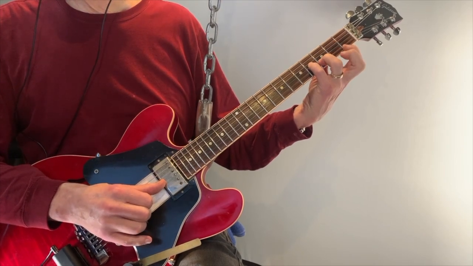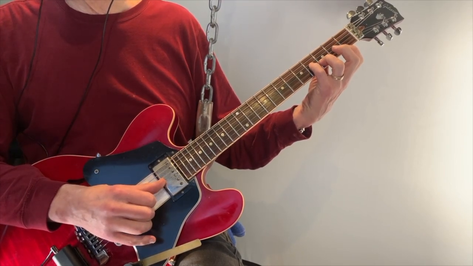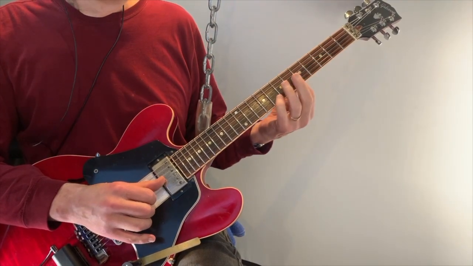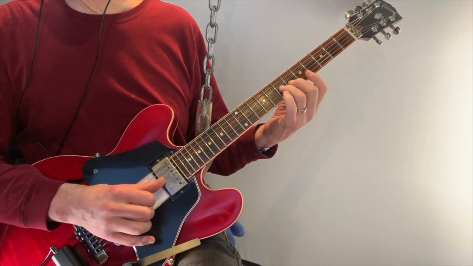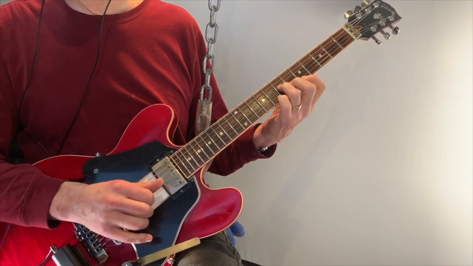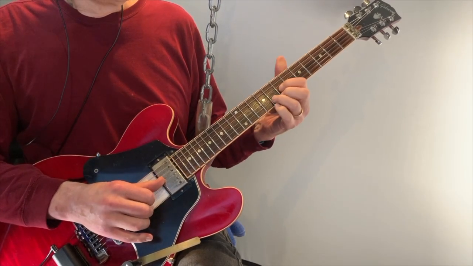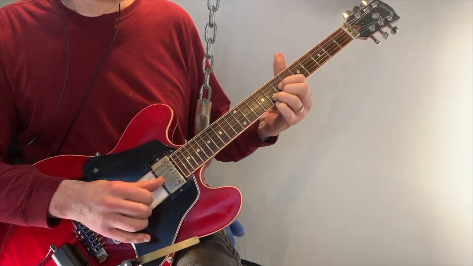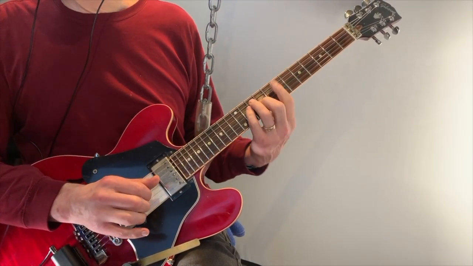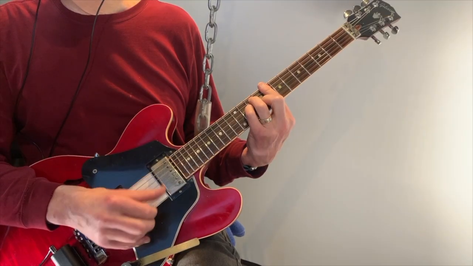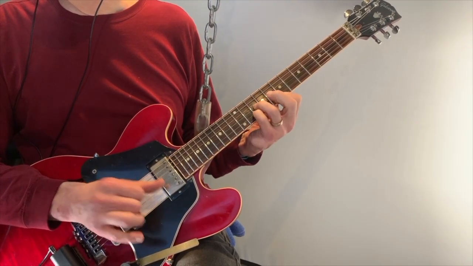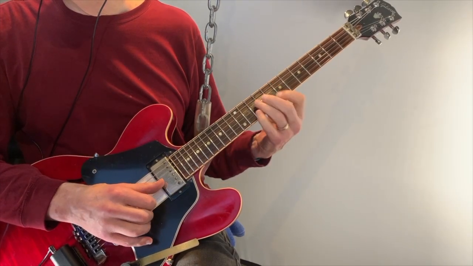B diminished, that's frets 4, 3, 1. E minor, that's frets 4, 5, 3. A minor, that's barring the 5th fret. D minor, that's frets 7, 6, 5. G major, that's a D major form from open position. C major, that's the top of a C major bar chord in the E form. F major, and that's the top of an A form F major chord.